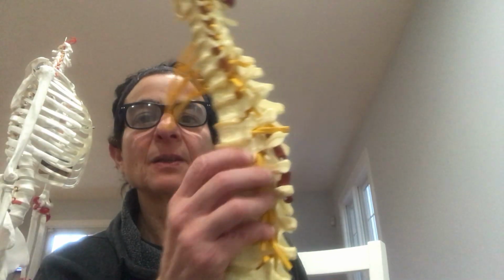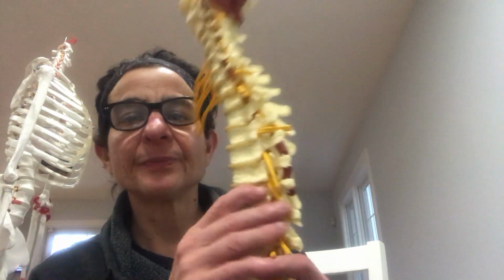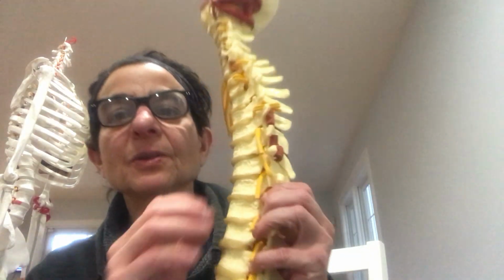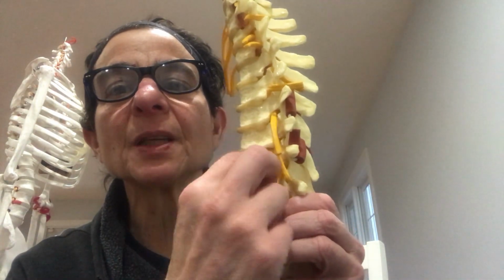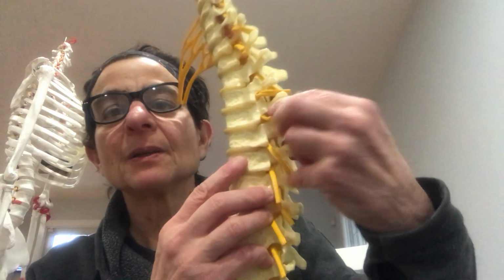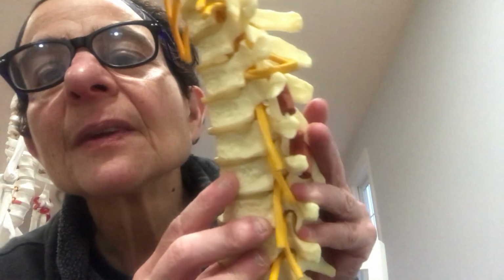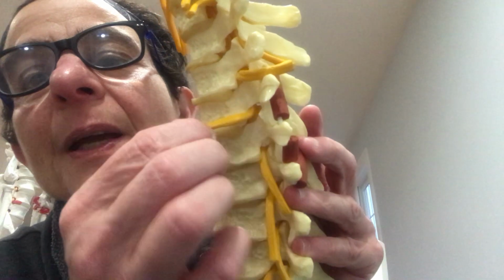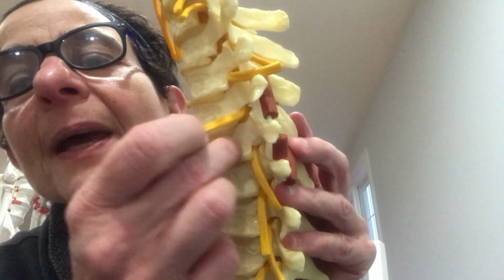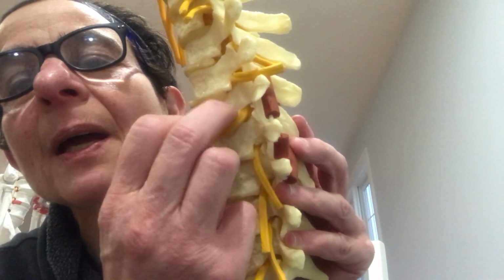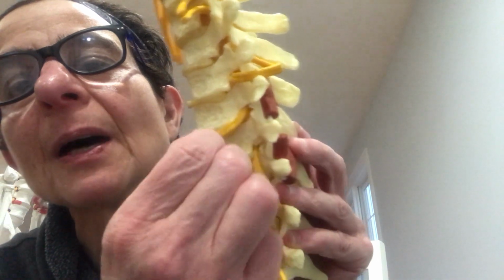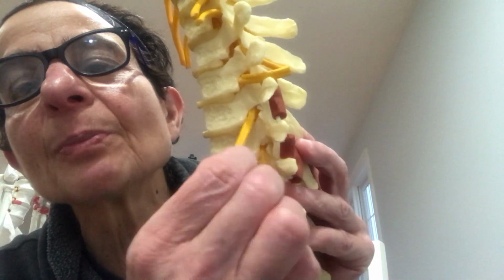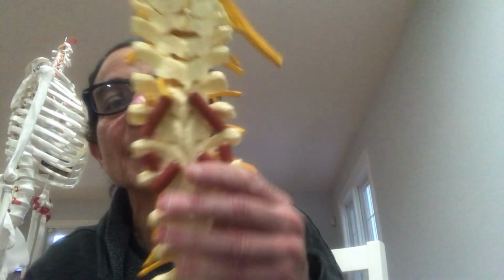So if we grab my trusty skeleton and we look at two adjacent vertebrae, you can see the intervertebral foramen formed half from the vertebrae below, half from the vertebrae above, and out comes the spinal nerve on the right side.